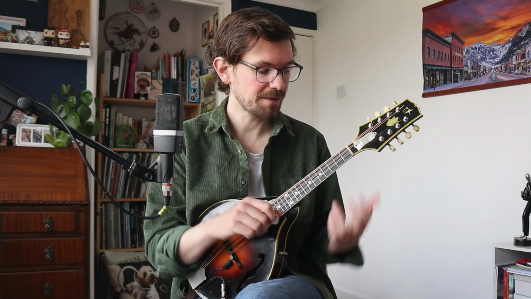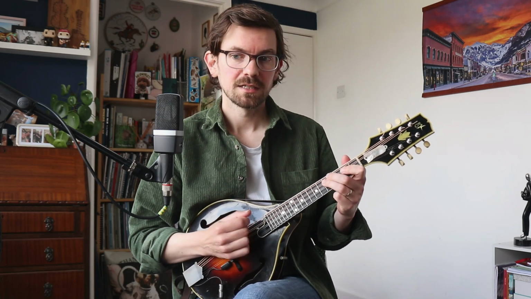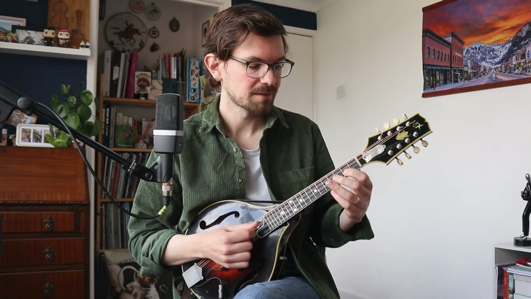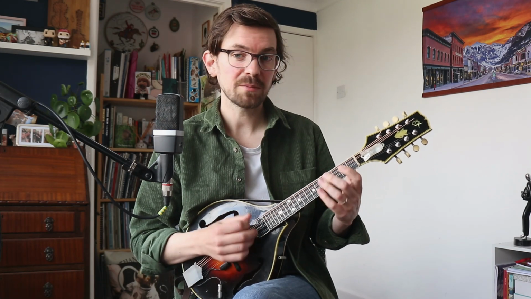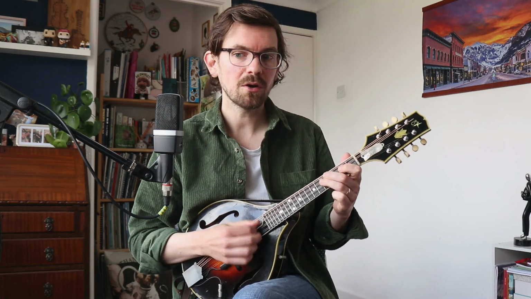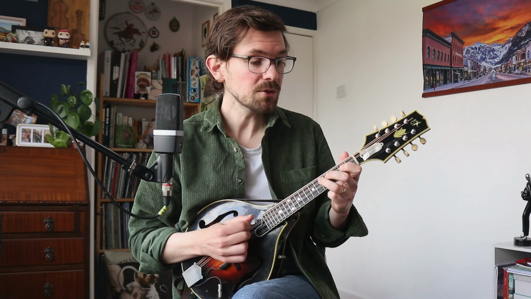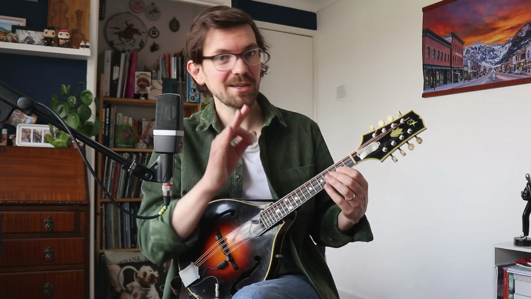And then our B part, we have some quirky little pick directions going on here. So the phrase is this. If I say the pick strokes out loud: down, up, up, up, down, down. And you can go through them one by one.